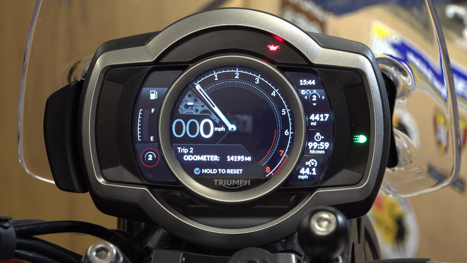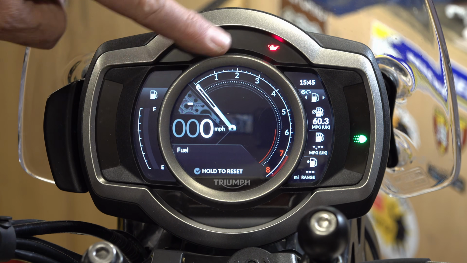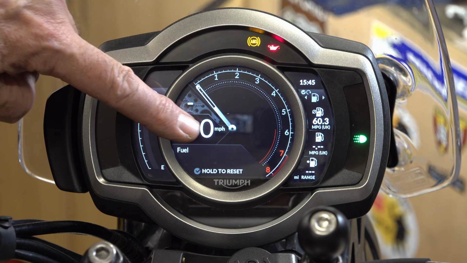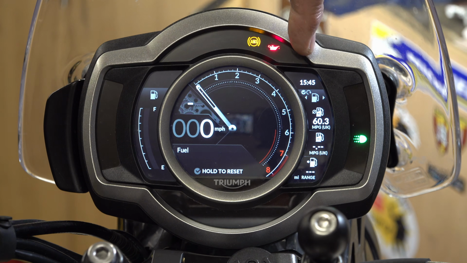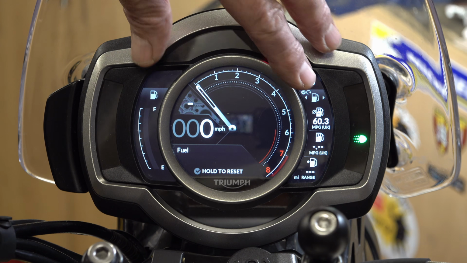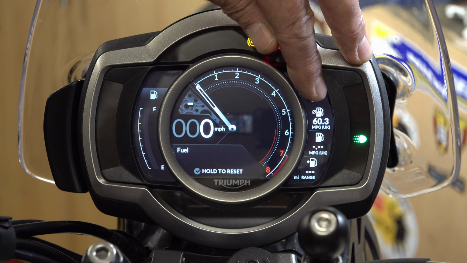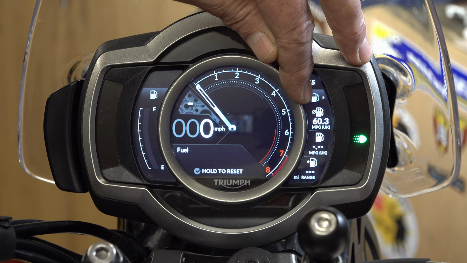If I press the toggle on the left-hand handlebar to the right once more, it takes us into the next screen. And this next screen is all about your fuel consumption. So the display in the middle doesn't change. That's still got your miles per hour digital and your rev counter. You've still got your fuel gauge down the side, but it's the information in this side screen down here that changes. So what you've got here then is your average miles per gallon. You can change the settings of this. I'll show you how to do that.